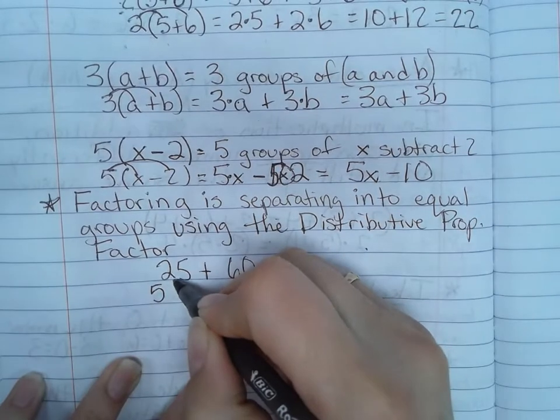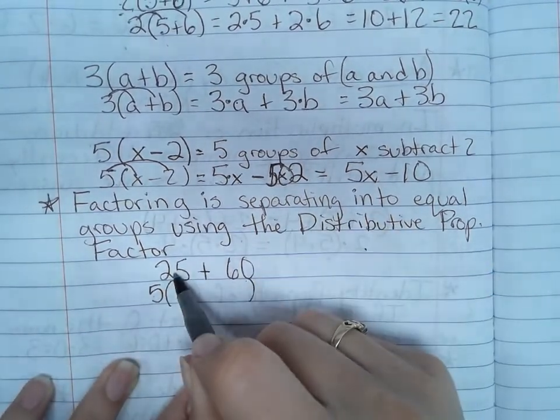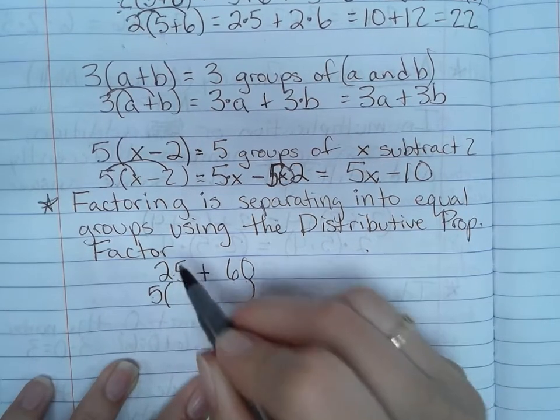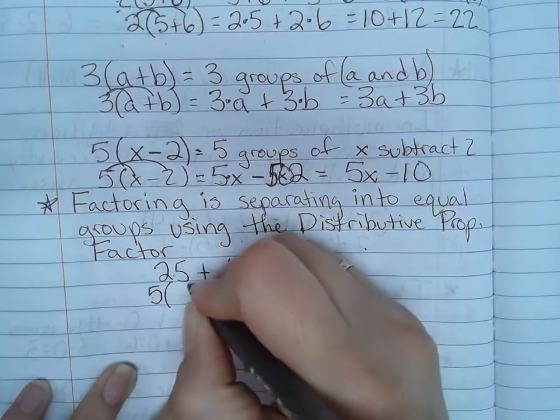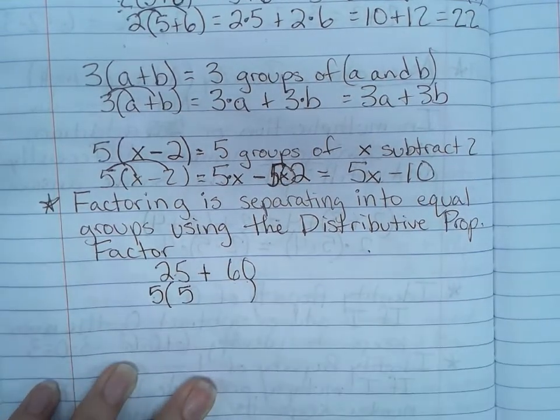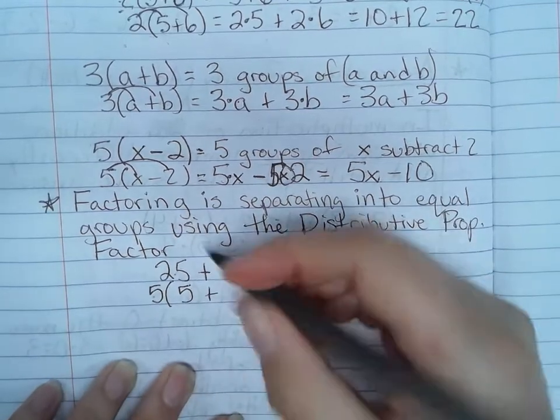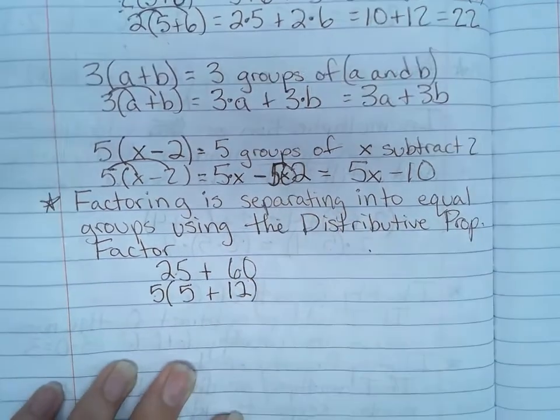So if I were making 5 groups, how many would be in each group from this? Well, 25 divided into 5 equal groups would give me 5 here. See how what I'm doing is I'm just kind of going backwards in the distributive property. Plus, if I split 60 into 5 groups, that would give me 12.